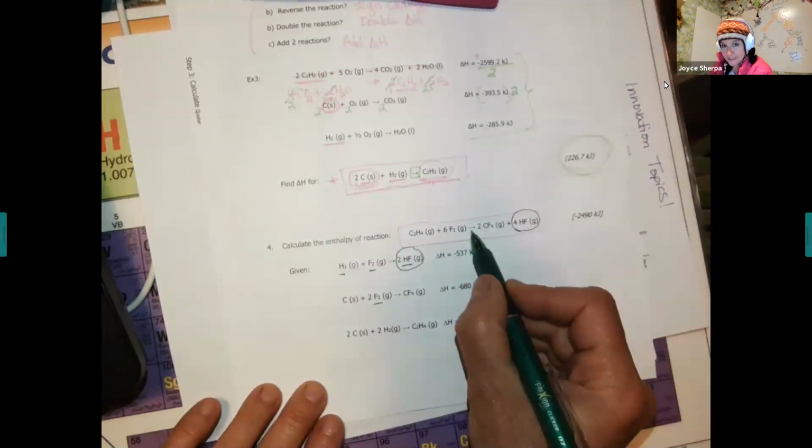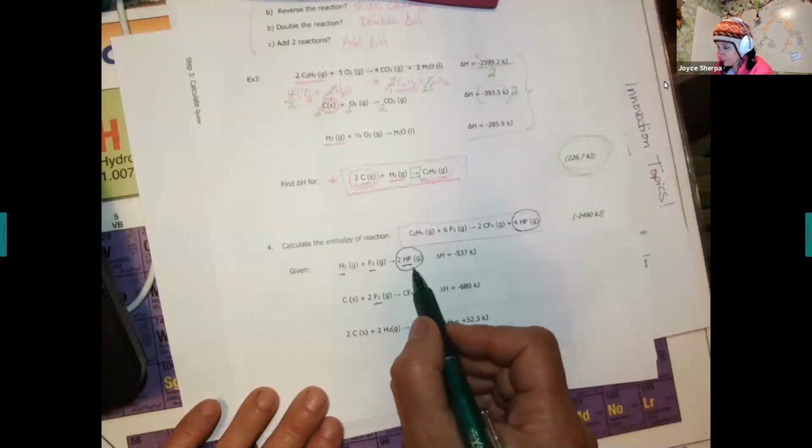And so I do need it on the product side, right? There's our arrow, and it is on the product side, but I need 4 of them. So we're going to double everything, double, 4, and we double the delta H. All right, on the next equation, it's the CF4.